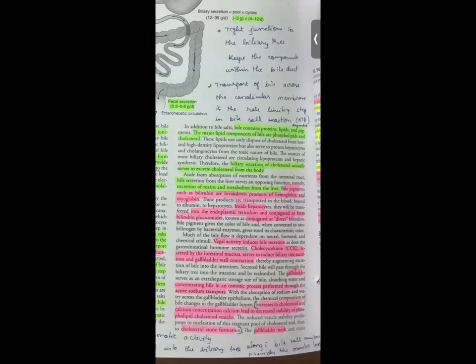The gallbladder concentrates bile in an osmotic process performed through active sodium transport. So already we saw we need ATP and sodium. So it is an active sodium transport. Next, increase in cholesterol and calcium concentration. Calcium leads to decreased ability of phospholipid cholesterol vesicles. So this is the reason for cholesterol stone formation due to increased cholesterol. Increased cholesterol gets deposited and will lead to stone formation.